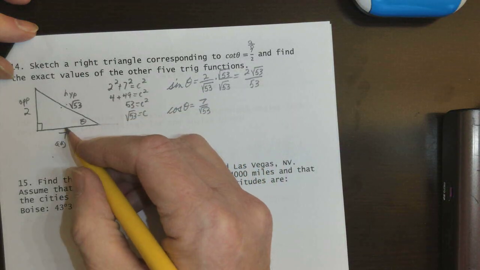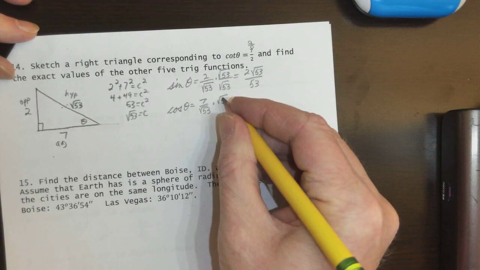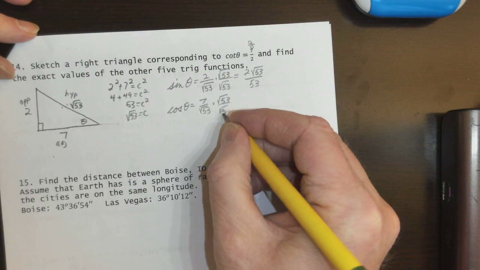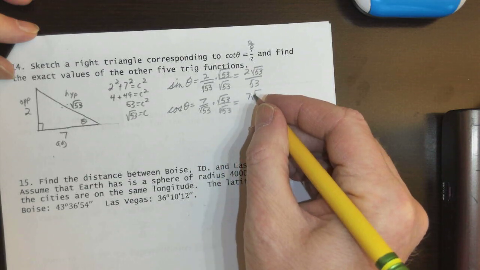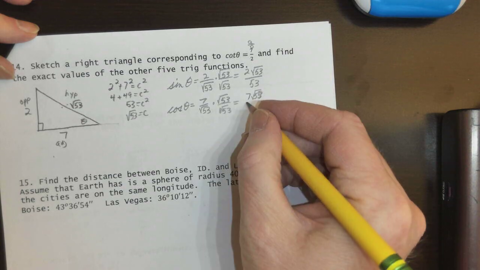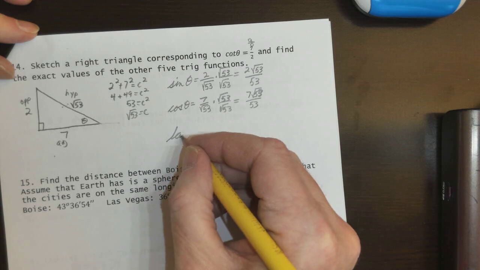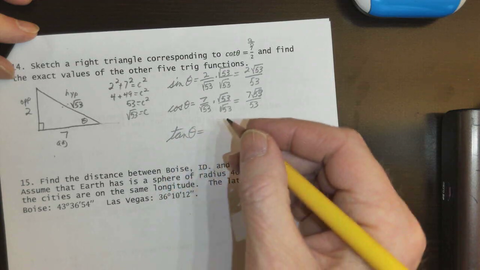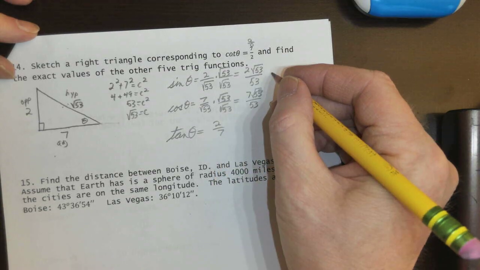It's the adjacent over the hypotenuse. And I'll times that again by square root of 53 over square root of 53. And I'm getting 7 radical 53 over 53. The tangent of theta is 2 over 7.